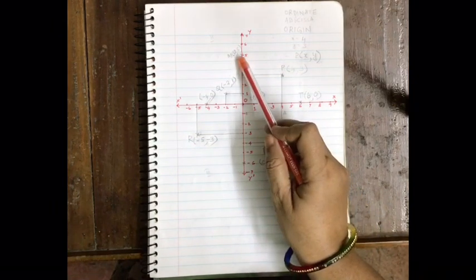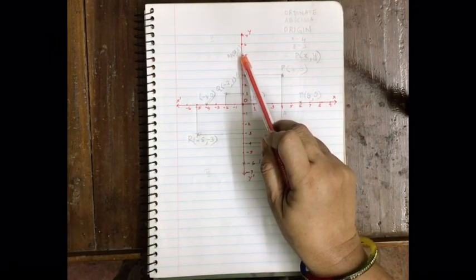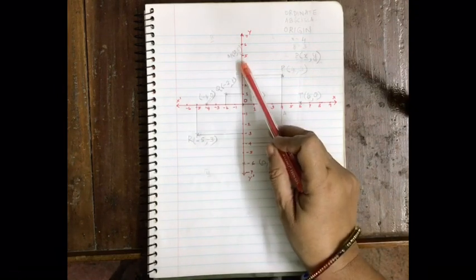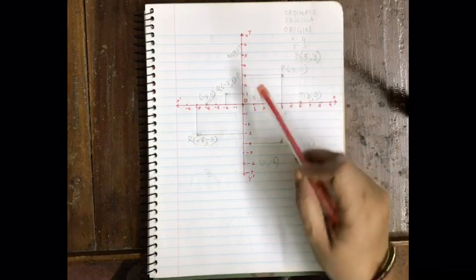Same way, this point M (0, 5). In which quadrant is it? It is not in this quadrant. It is not in this quadrant also. But where is it placed? It is on the positive y-axis.